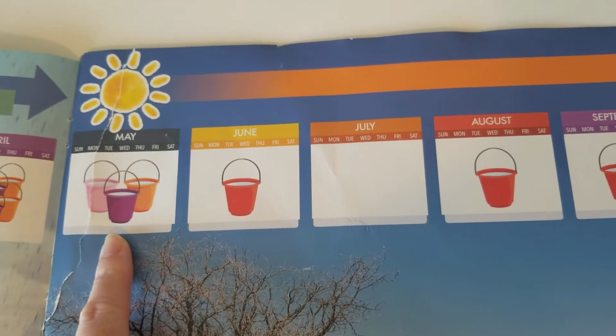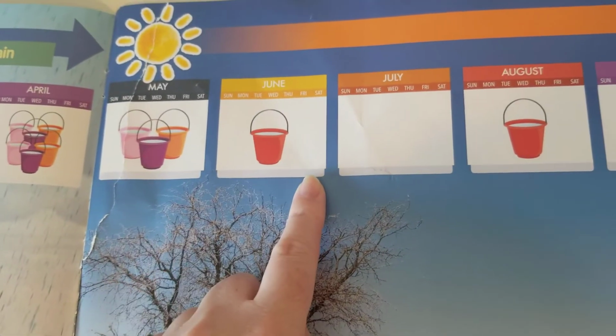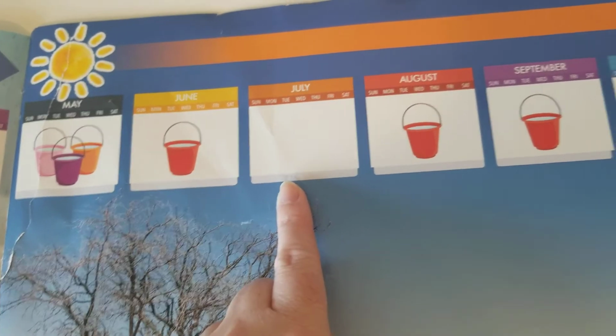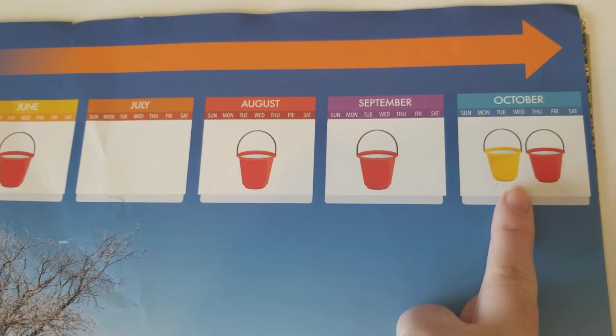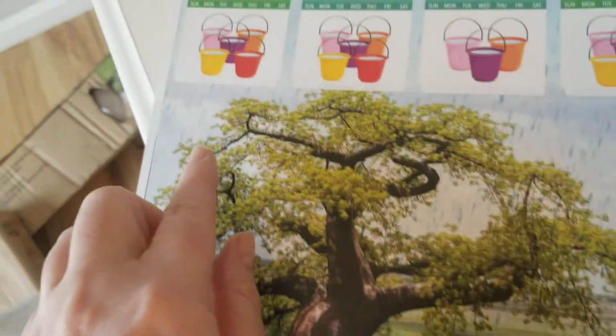May, 3 inches. All right, that's coming off April, going from 6 down to 3. June, only 1 inch of rain. July, no rain at all. August, only 1. September, only 1. And October starts 2 again. And we know what comes after October. October, November.